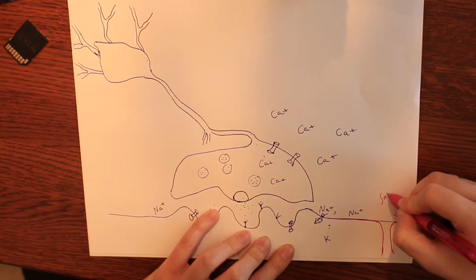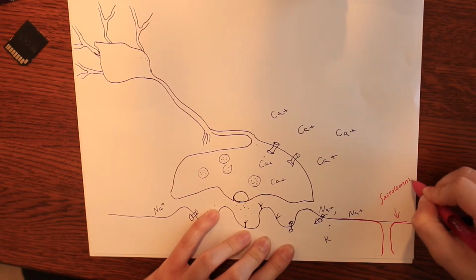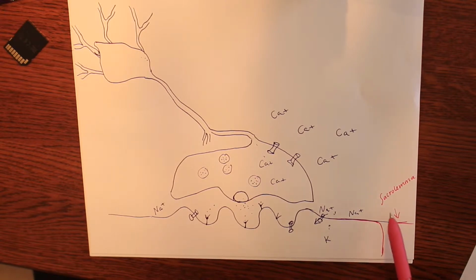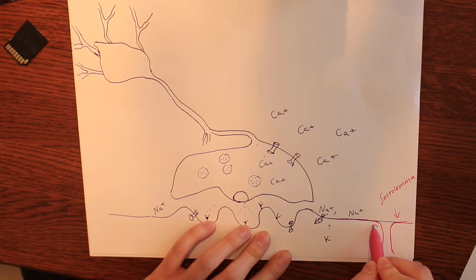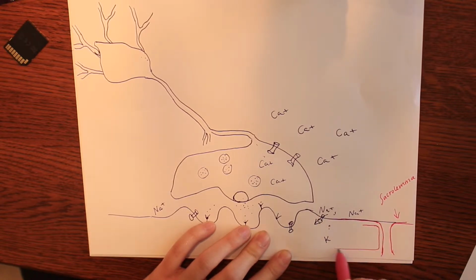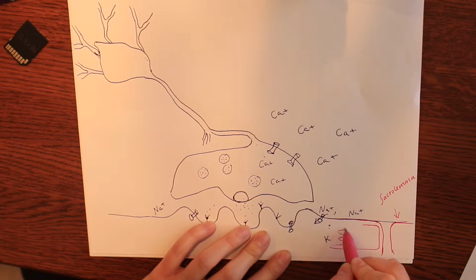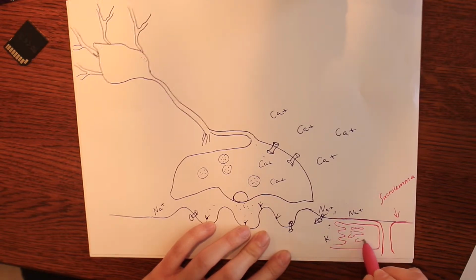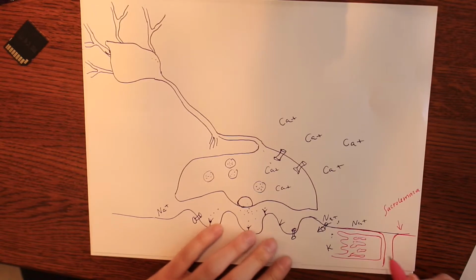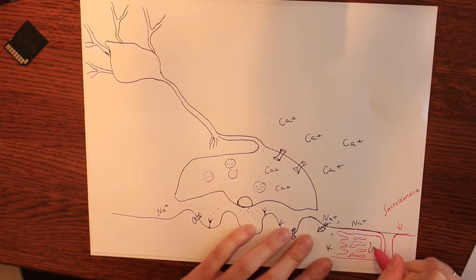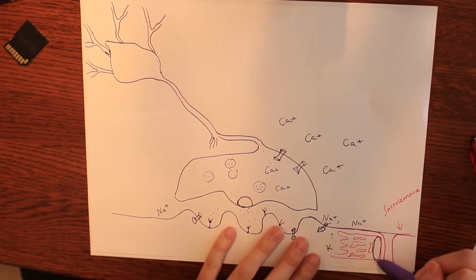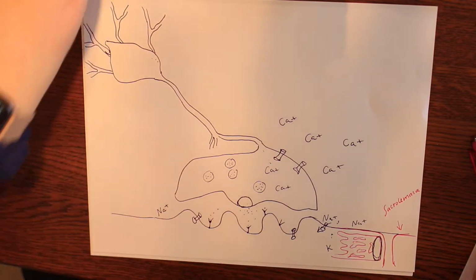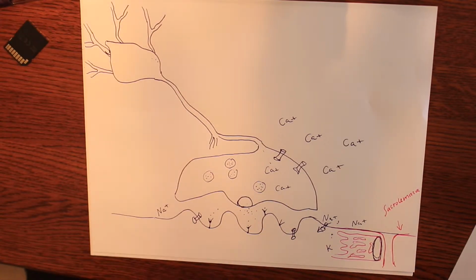So I'll draw a little arrow. Sarcolemma. And we also have the sarcoplasmic reticulum in here as well. So let me just quickly draw that out. So this reticulum houses calcium inside of it at this terminal cisternae, which is this portion. This area right here is the terminal cisternae of the sarcoplasmic reticulum.